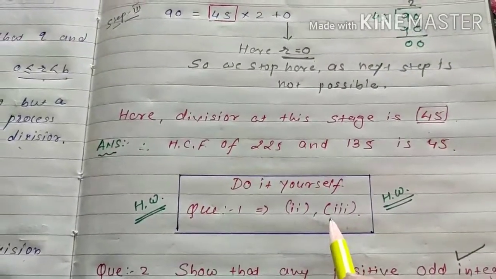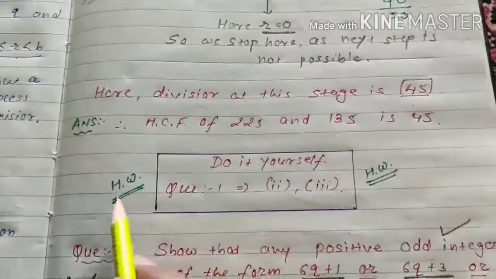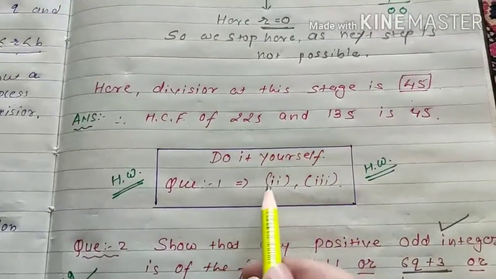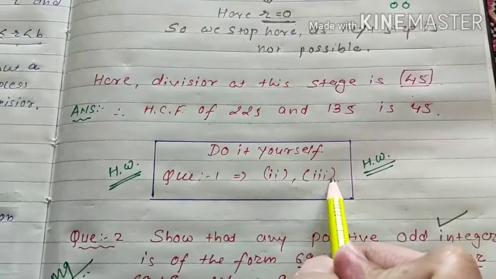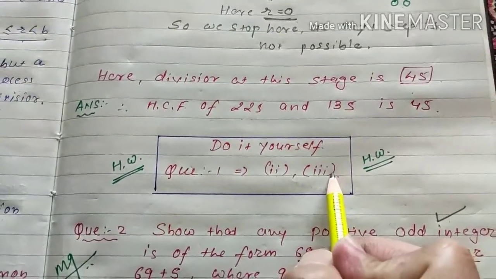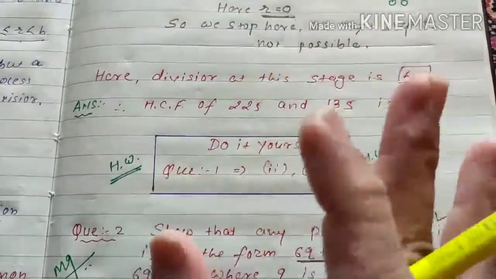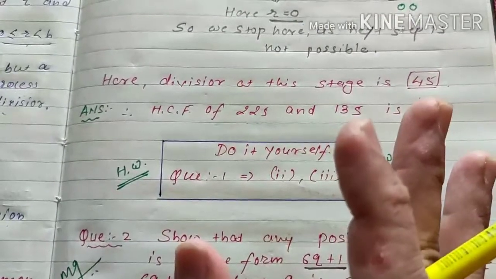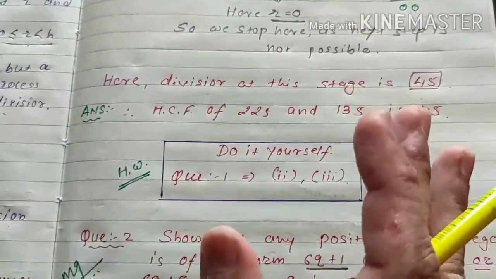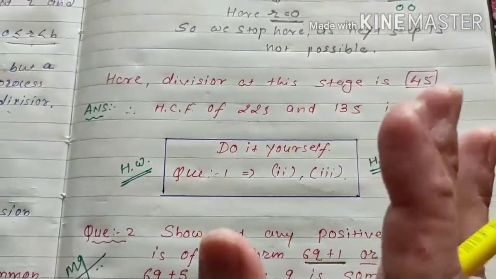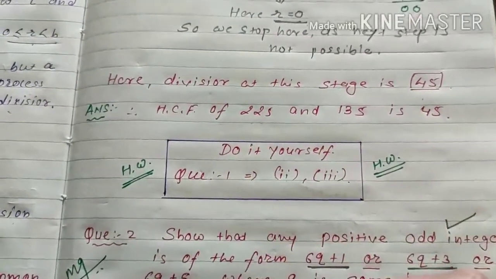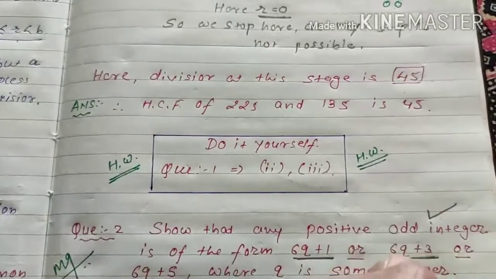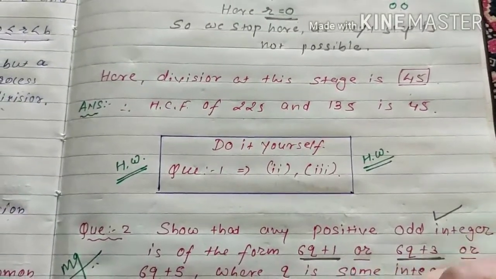In your textbook, 3 sums are given. So I will give you the second and third ones to do yourself. Just try it and forward it to me. Prepare a notebook, just like a school or tuition notebook, a new notebook, and write all these things. I also sent a PDF of this so you can write clearly.